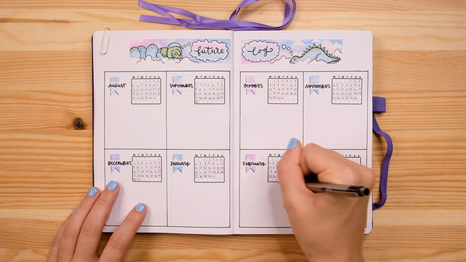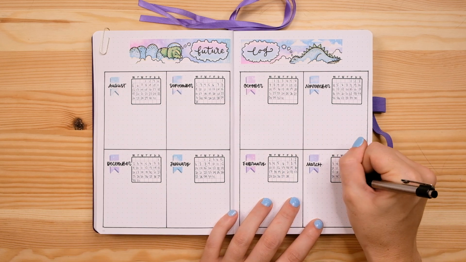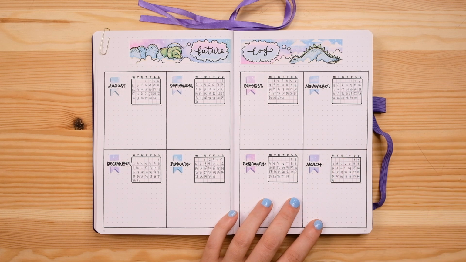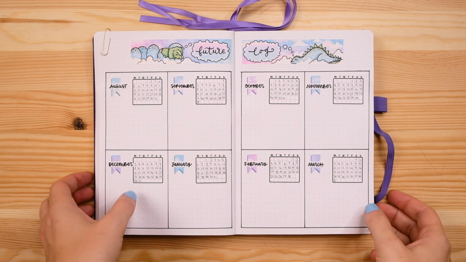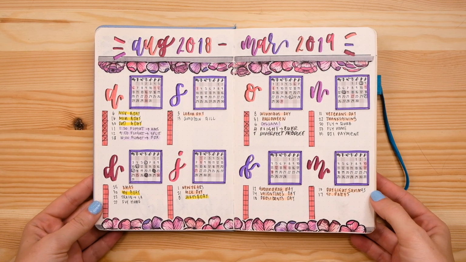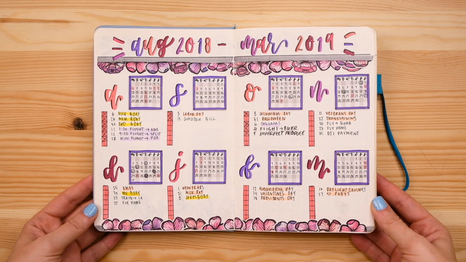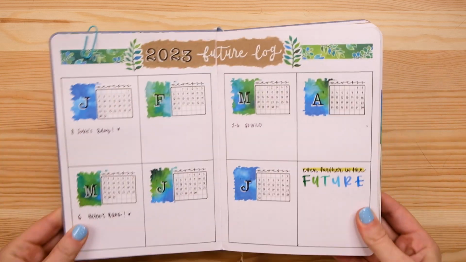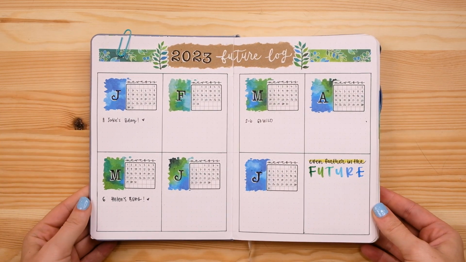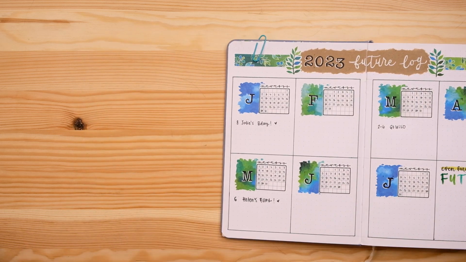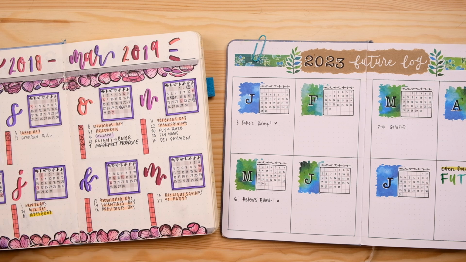Now for each of these different future logs that I'm creating today, not only will I be setting up a demonstration spread just like this one, but I'm also going to show you some of my own past future logs that match these styles. So here's one example all the way from 2018. I set this up years ago, but this is a grid style without the separating lines. And then here is a separate one from 2023 that is nearly identical to the one I just created.